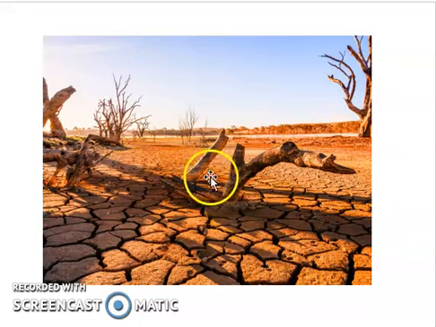Then that causes damage in the places. Plants are not growing. So if plants are not growing, people don't have food. Plants cannot grow in places like this, right? So when there is no food, people will be hungry. Same also with the animals. So this is a big problem.